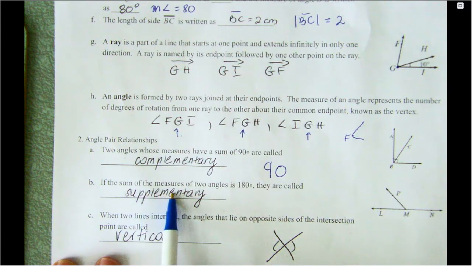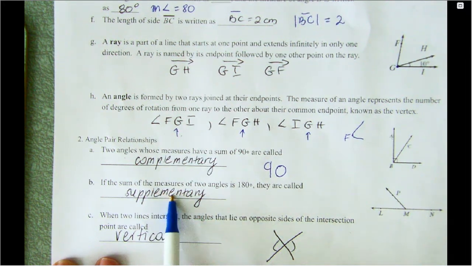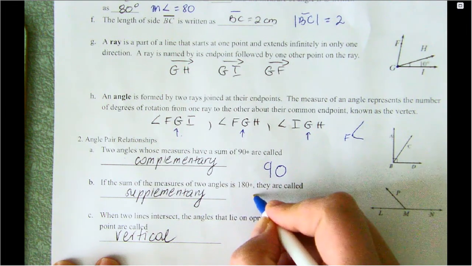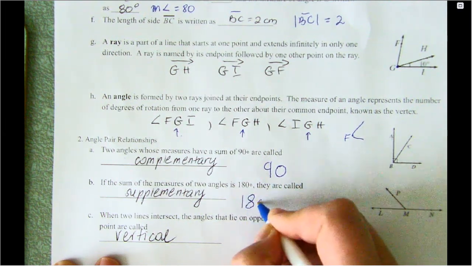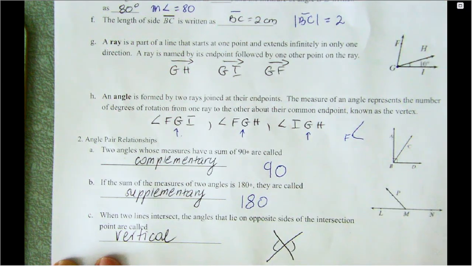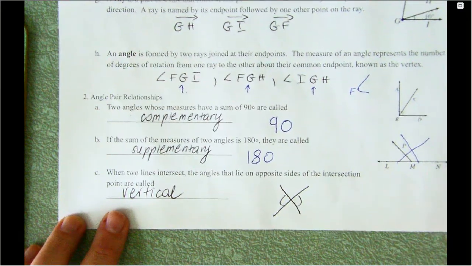If the sum of the measures of two angles is 180, we call it supplementary, and again, supplementary started with S, so you can change it easily to 8, and that's how you get 180. And then this picture is unnecessary here. I don't know why it is here.